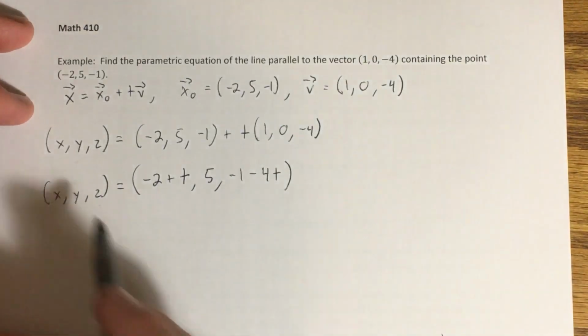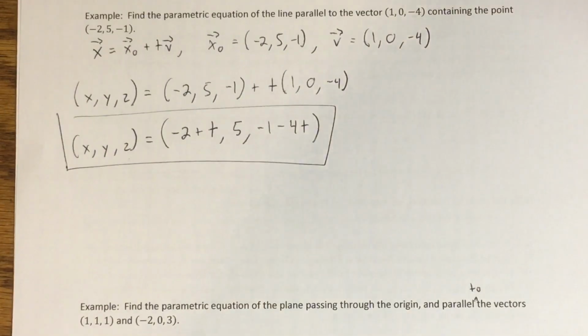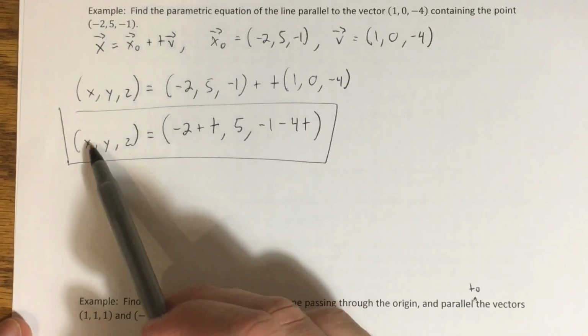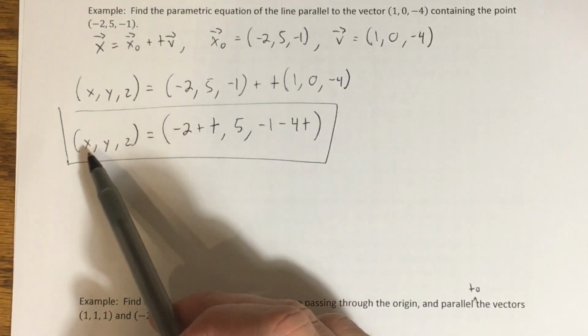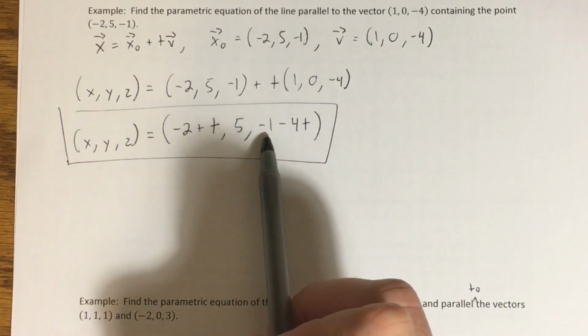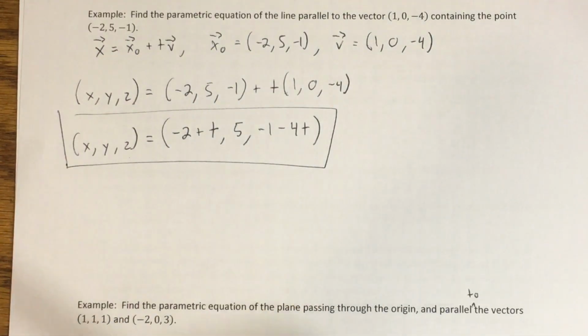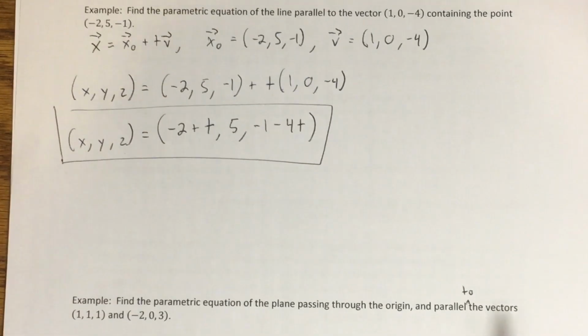Okay, and I can let my equation stay in this form. Oftentimes when we have parametric equations like this one, we separate it out into 3 equations, and I can write x equals -2 plus t, y equals 5, z equals -1 minus 4t, and treat that as 3 simultaneous equations. That's another way of representing this exact same equation.